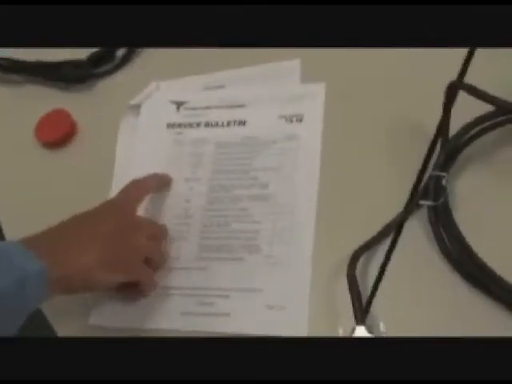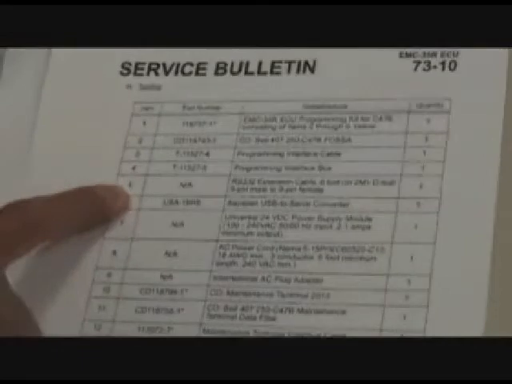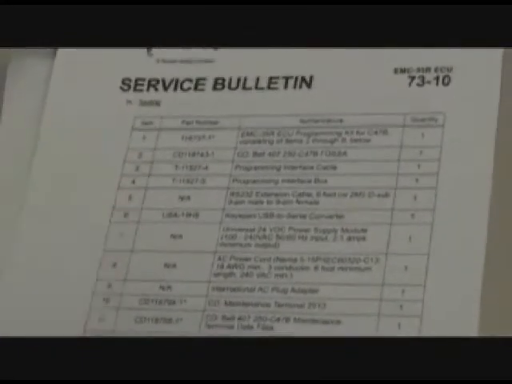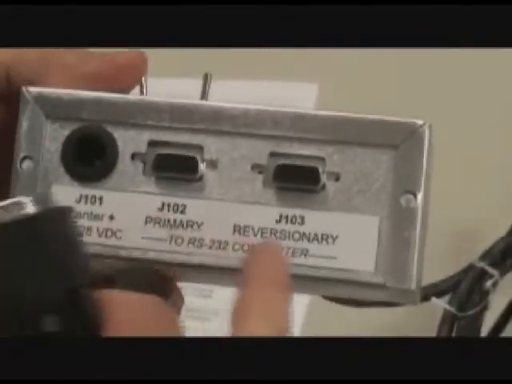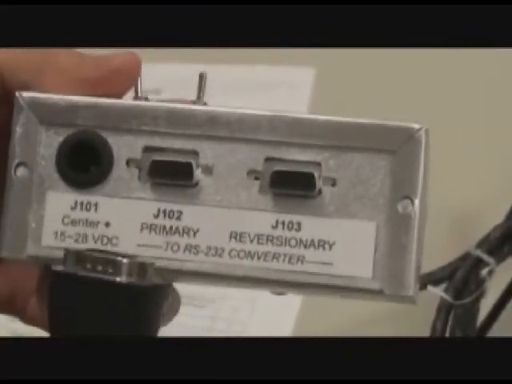This is item number 5, which is an RS-232 extension cable. This cable has just got a 9-pin female connector and a 9-pin male connector, and that goes into this connector here depending on whether we're doing primary or reversionary.